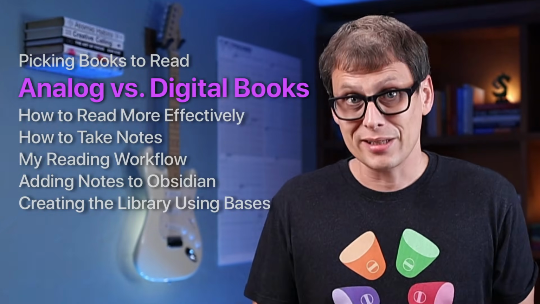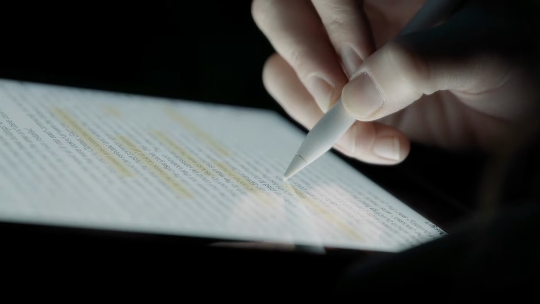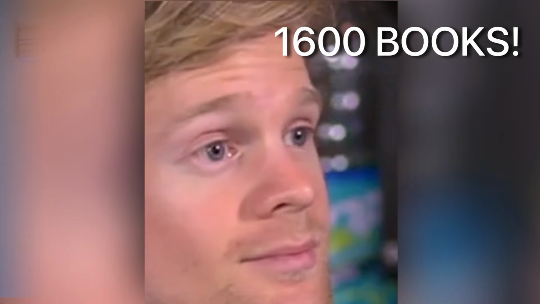Next, we need to discuss analog versus digital books. There's a lot of advantages with digital books. I get it. You can bring your whole library with you anywhere you go. They're always accessible. You can sync your highlights easily. Personally though, I always read physical books. I have over 1,600 physical books in my house.